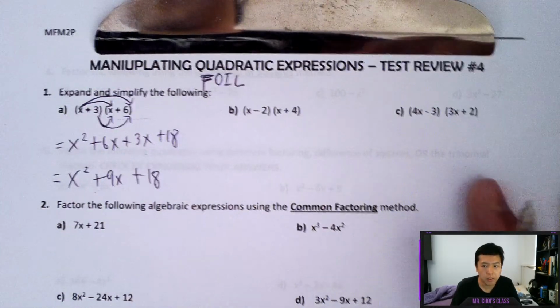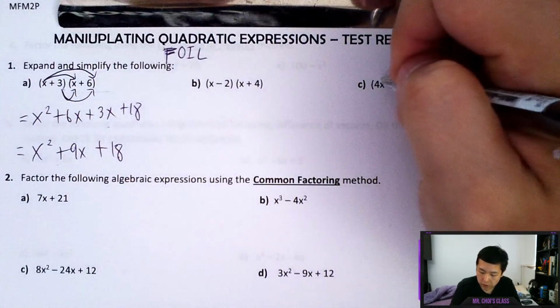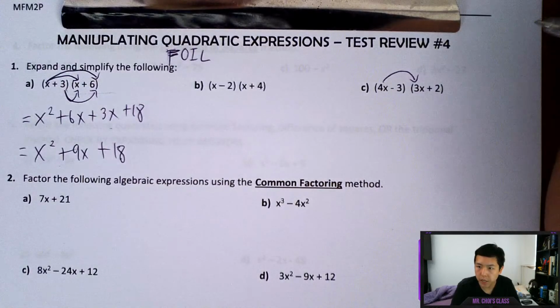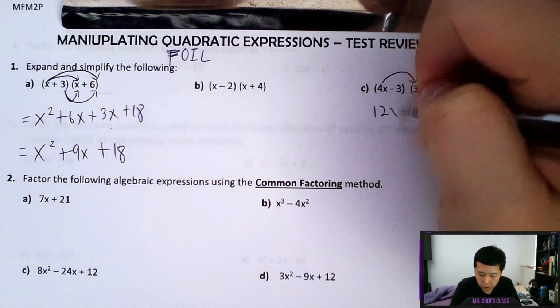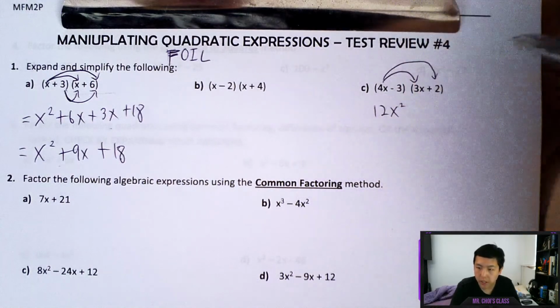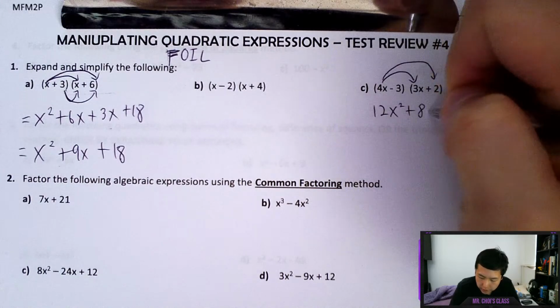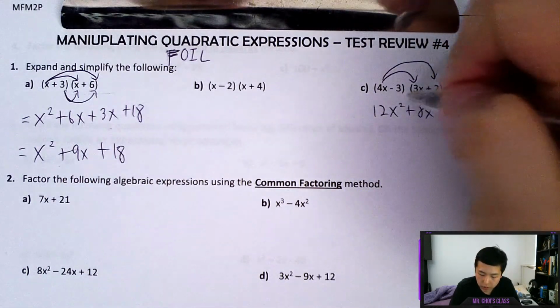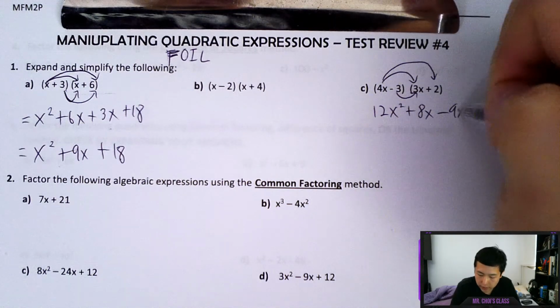So expanding this shouldn't be too bad. Let's go to this one back here. First, 4x times 3x. So 4 times 3 is 12. x times x is x squared. Then 4x times 2. 4 times 2 is 8. And then the x comes down. Negative 3 times 3x is negative 9x.